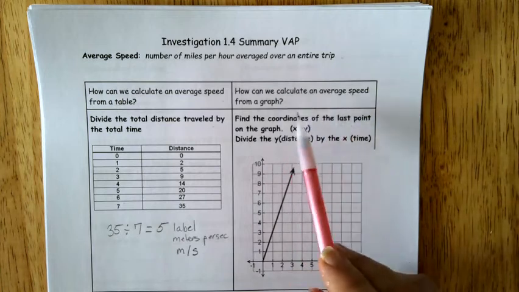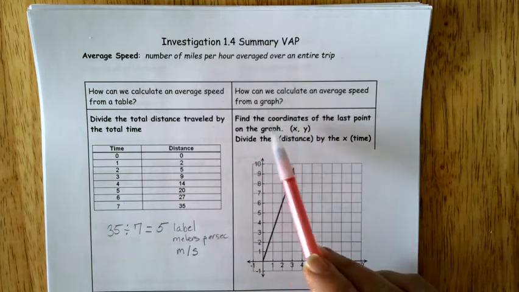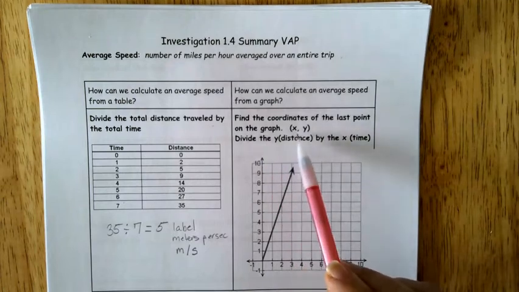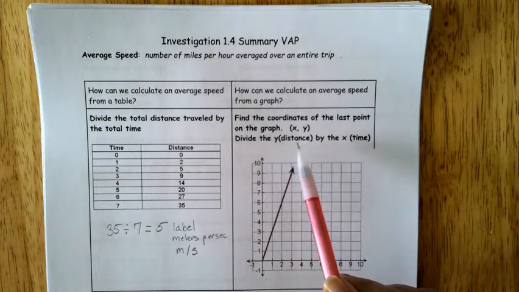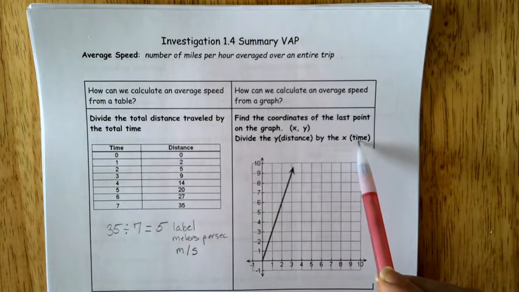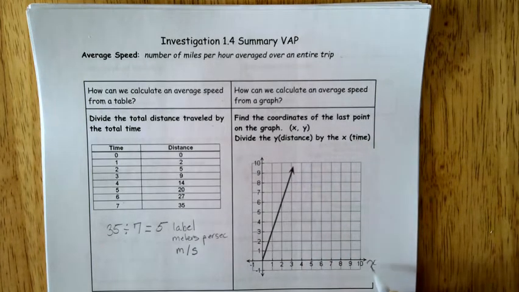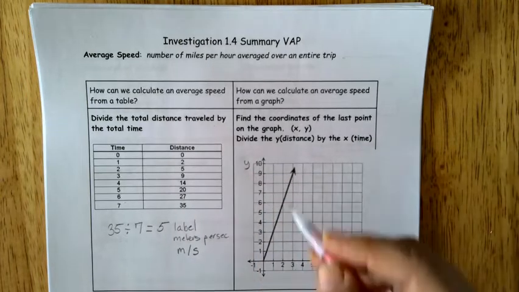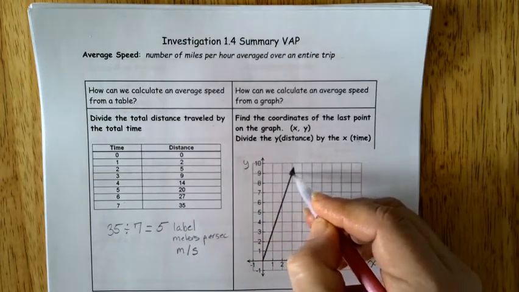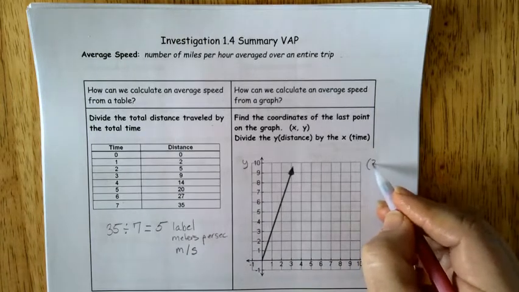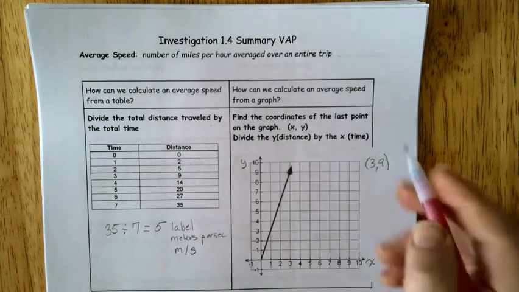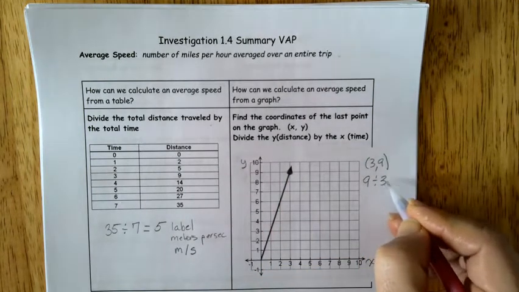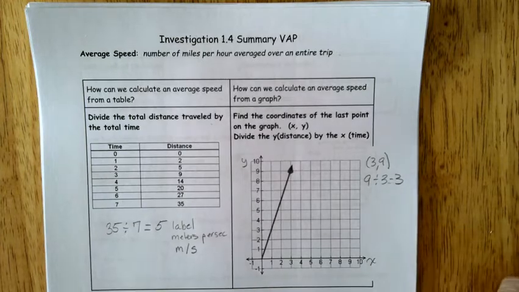Now, how can we calculate an average speed if we're given a graph? First you're going to find the coordinates of the last point on the graph. You're going to find your x and your y. Then you're going to divide the distance, which is your y, by the time, which is your x. So if this is my x-axis and this is my y-axis, my last point would be right here. So my x is 3 and my y is 9. It says divide the y by the x, so we're going to do 9 divided by 3, which is 3. And again, your label, miles per hour, meters per second, whatever it would be.